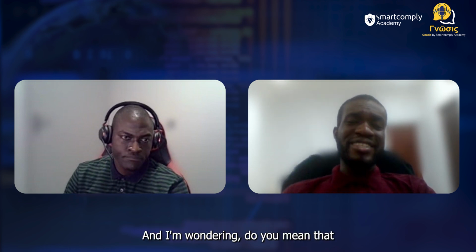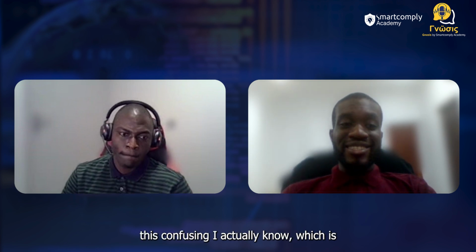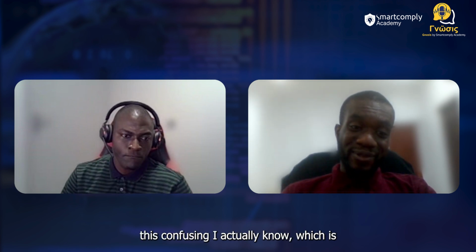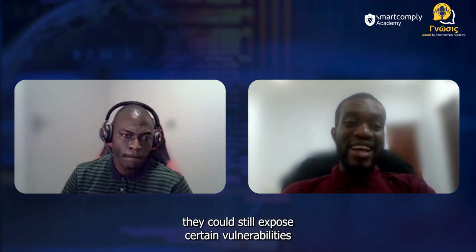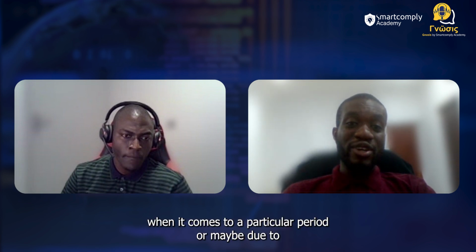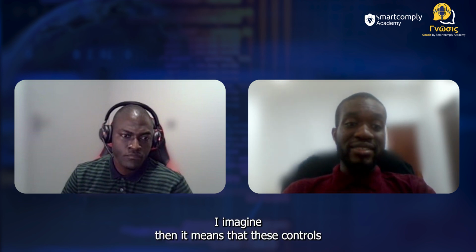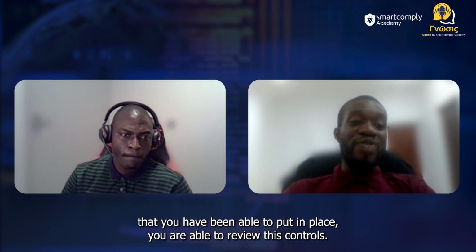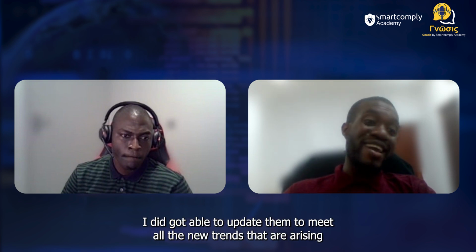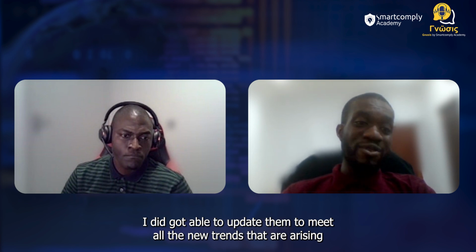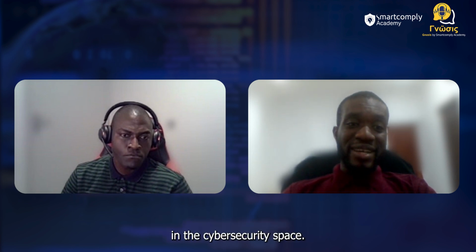And yeah, I'm wondering, do you mean that these controls are actually not foolproof, which is, they could still expose certain vulnerabilities when it comes to a particular period, or due to how new threats are imagined? Then it means that you are able to review these controls and update them to keep up with the new trends that are arising in the cybersecurity space.